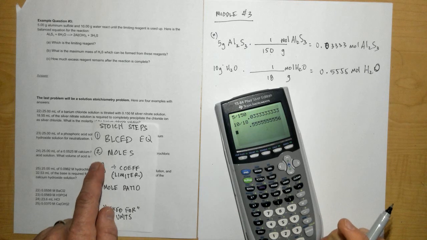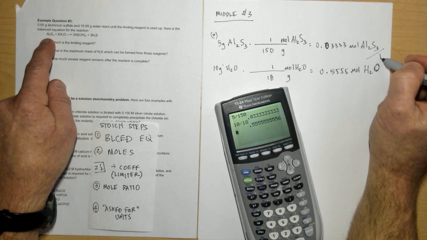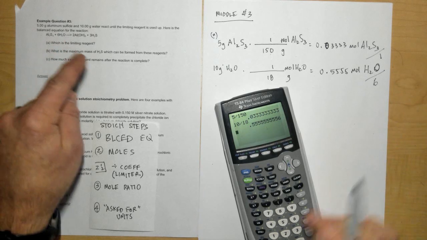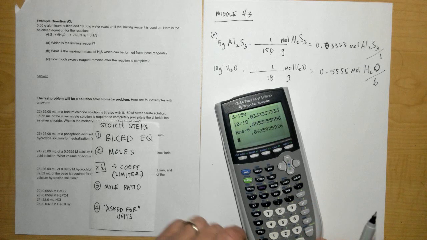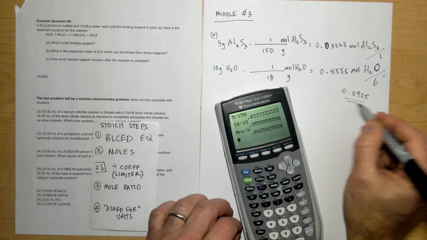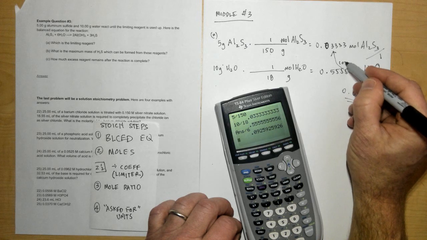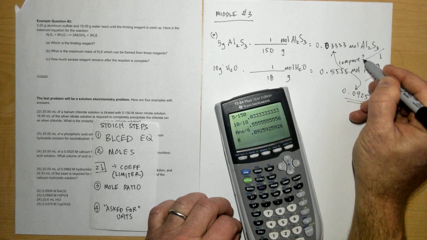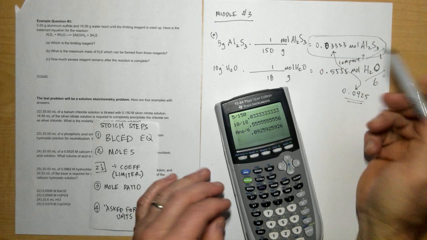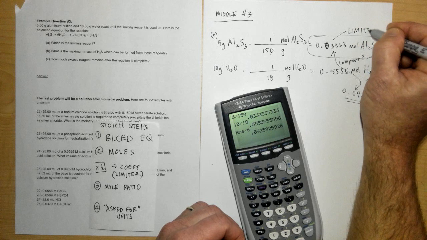Okay, so now that I've converted to moles, I need to divide by the coefficient. The coefficient in front of Al2S3 is 1, so I'll divide it by 1. And the coefficient in front of water is 6. So I'll take this 0.5555 repeating divided by 6, and that ends up being 0.0925. This number, of course, is still larger than this number, because you compare these two and ask who is the smallest. And the smallest is your limiting reagent. So this guy is the smaller one, which means it'll be used up first. So my Al2S3 limits this reaction.